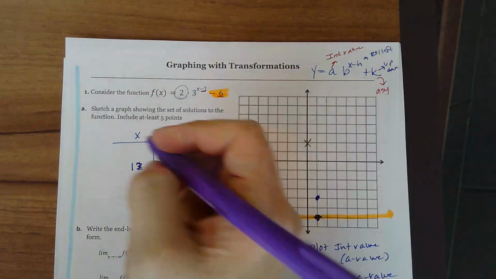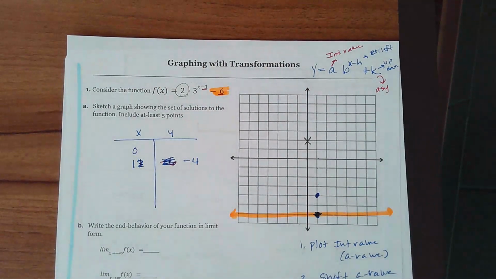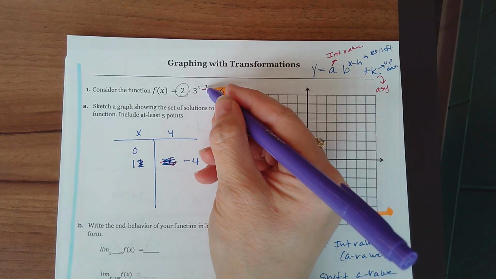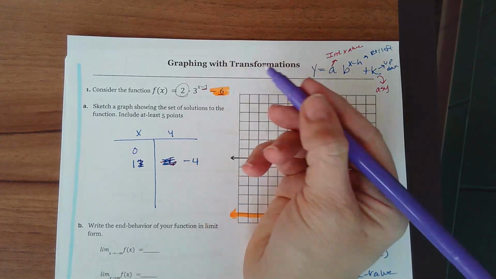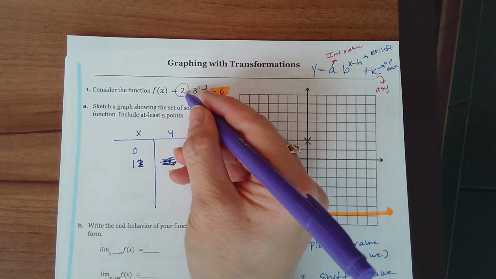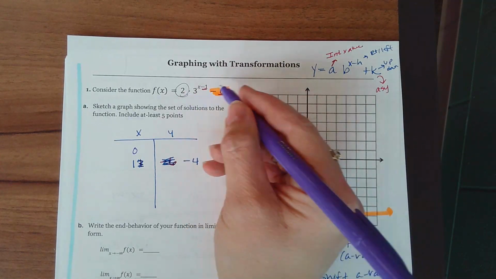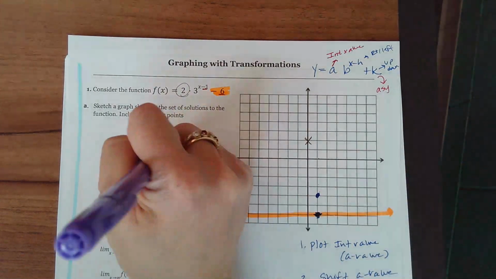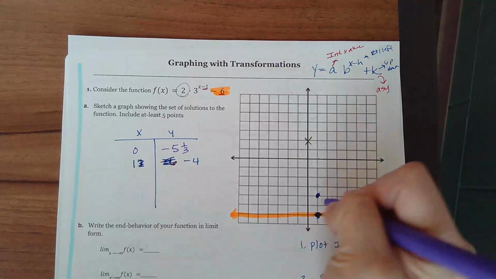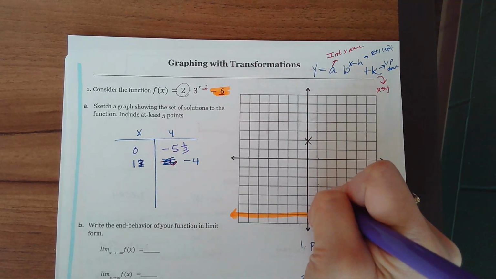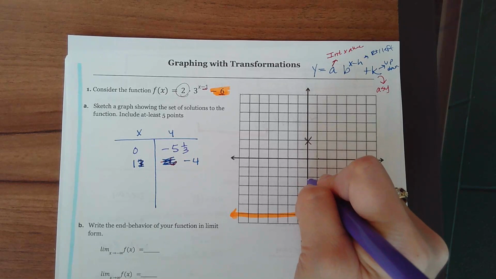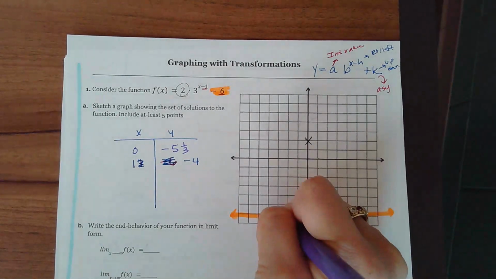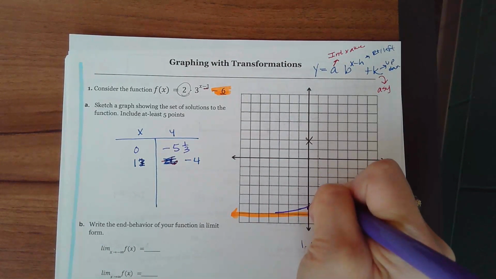So I might pick some other values like 0 and plug it into my equation. And if I get 3 to the 0 minus 1, that would be 3 to the -1, which is 1/3. 1/3 times 2 is 2/3. And 2/3 minus 6 is -5 1/3. Now, if you wanted to use a calculator on that, I wouldn't blame you. But anyways, -5 1/3, so 1, 2, 3, 4, 5 and 1/3, about right here.